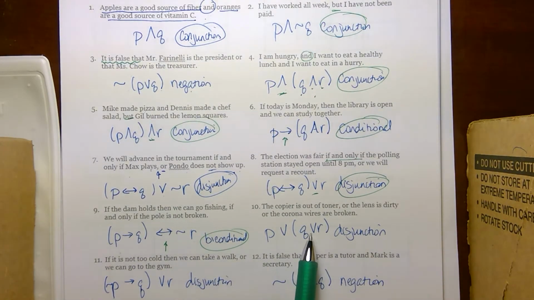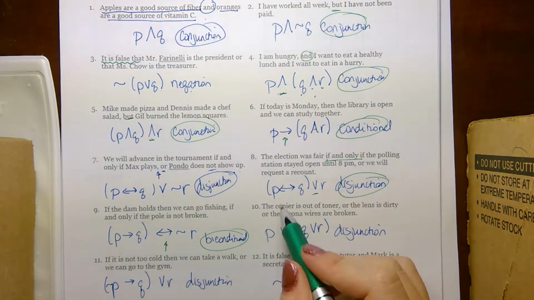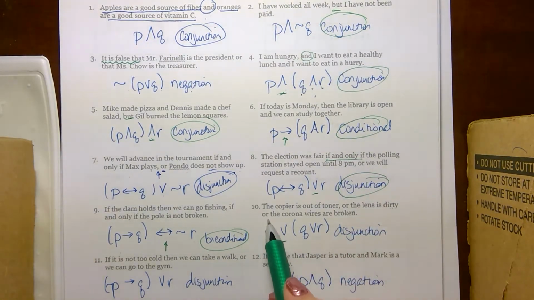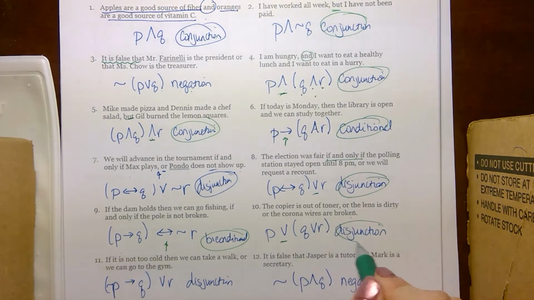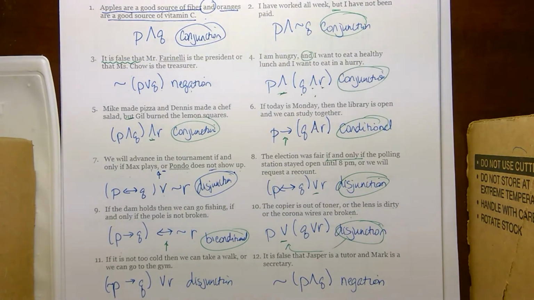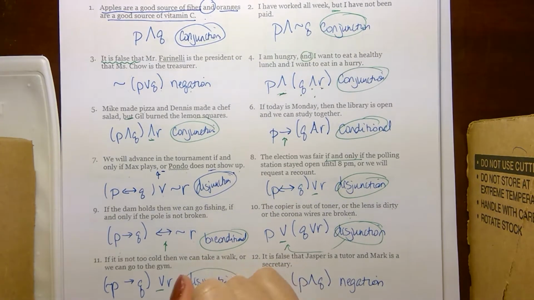Number 10, the copier is out of toner, comma, so my grouping is going to start then. Or, so the or is outside the parentheses, and then grouped together, the lens is dirty or the corona wires are broken. This is a disjunction because of that or that's going on outside the parentheses. Number 11, if it is not too cold, then we can take a walk, comma, or we can go to the gym.